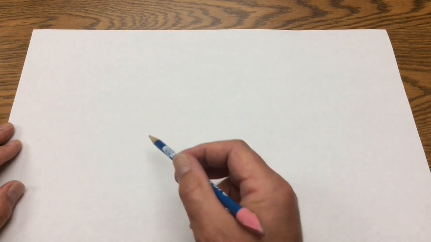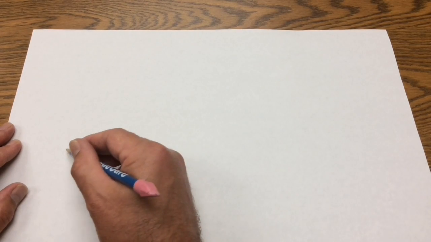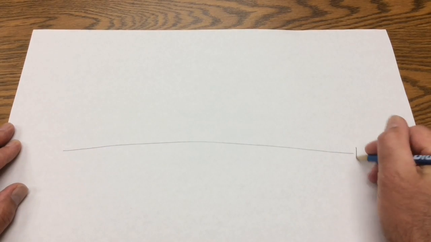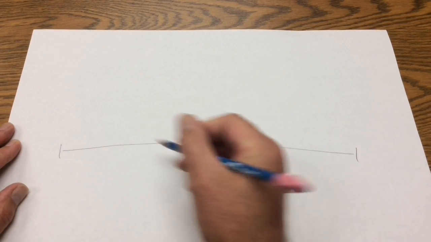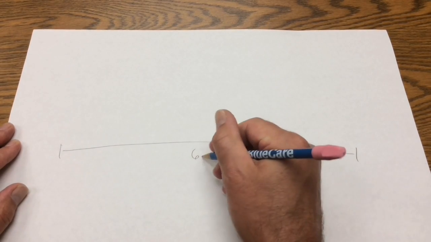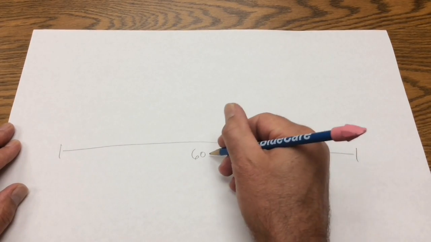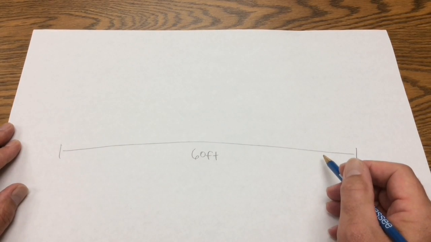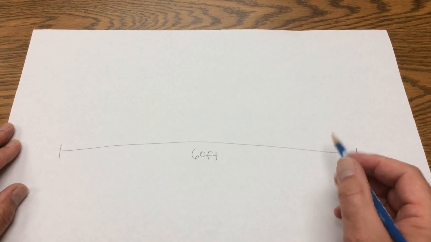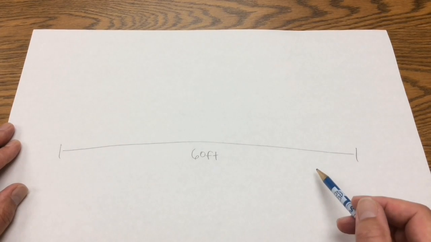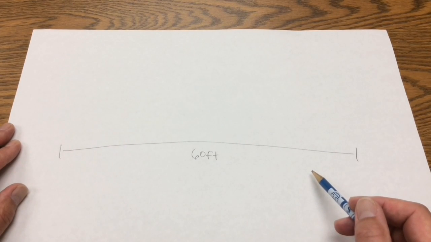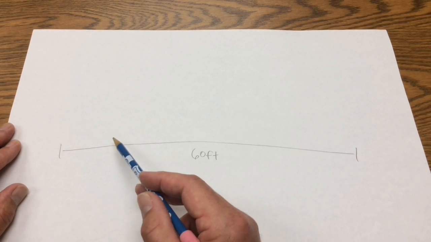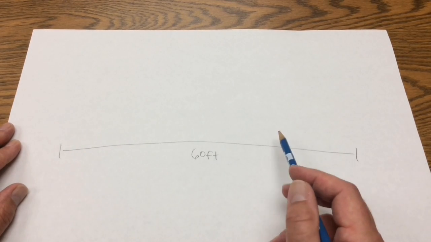Now, the stage at the PSC is about 60 feet across. So I want to give myself some sort of guide. So this will help me imagine how wide I want my set to be. Now obviously my set is not going to be 60 feet wide. So I'm going to try and design a nice set that would fit comfortably in this area.